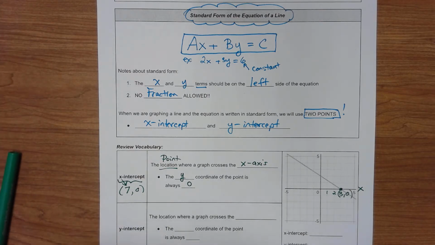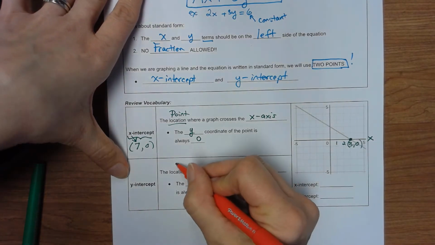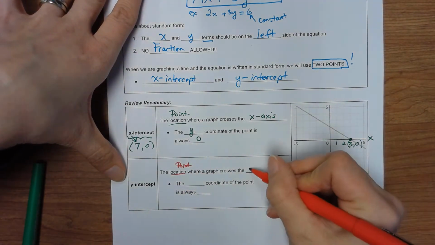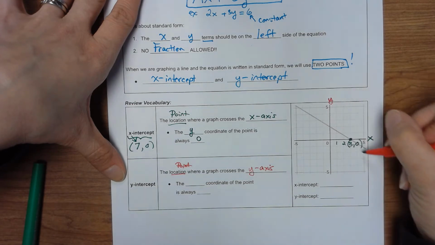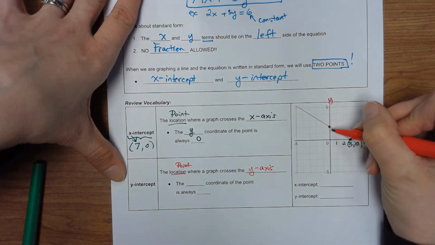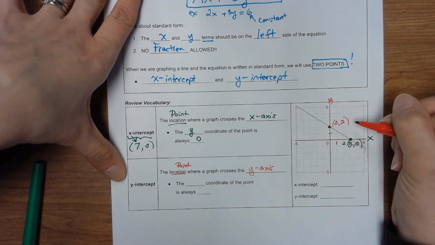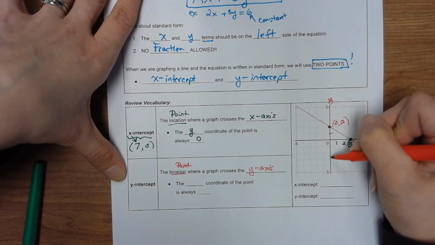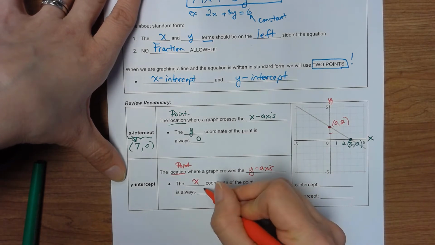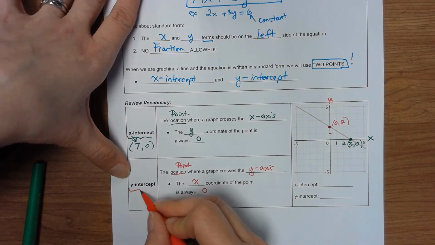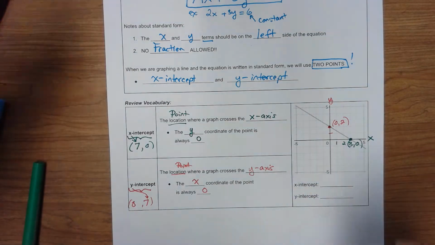Similarly, we could have a y-intercept. When you have a y-intercept, that's the point where the graph crosses the y-axis. The y-axis is the vertical one. Does this line touch the axis? Yep, right here at 2. So this is the point 0, 2. It could touch here at 0, 5, anywhere on the y-axis. But do you notice what the x number is now? The x-coordinate is always 0. And then the y-intercept is going to have the number in the y place, 0, number.